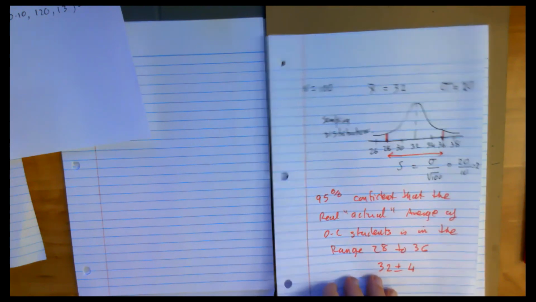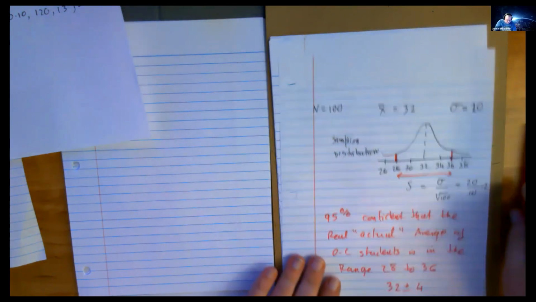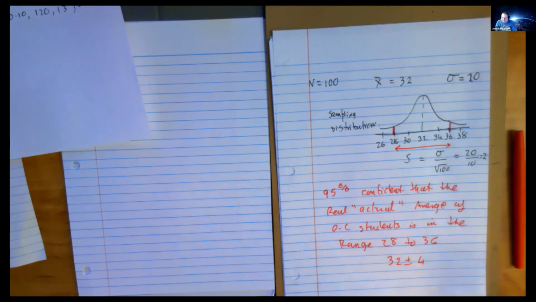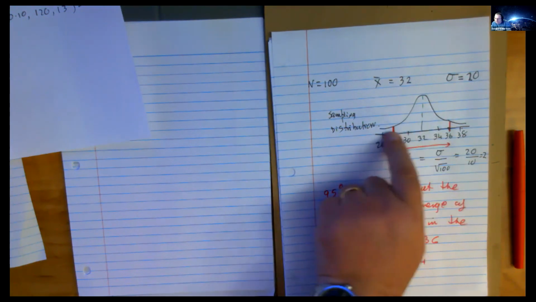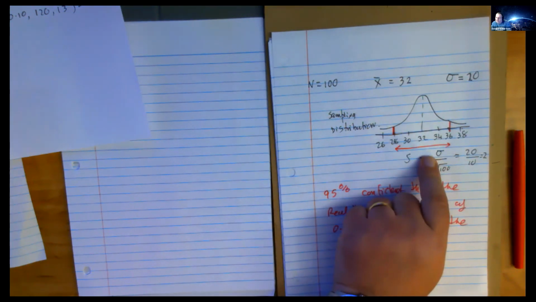So on that equation, I see how you did it, but could you input that in the information in the calculator? No. Well, I guess I'm not really doing it by calculator because it's not an inverse norm question. It's basically just using the fact that I know 2 standard deviations either side of the mean is always 95%.